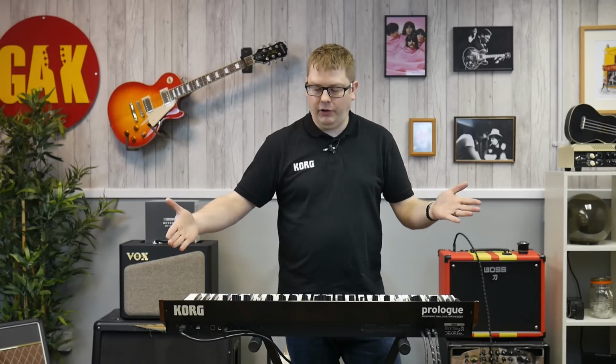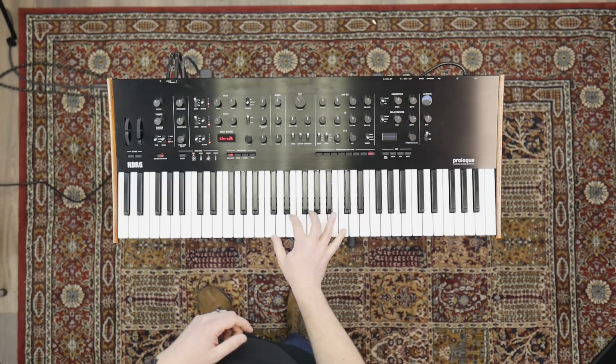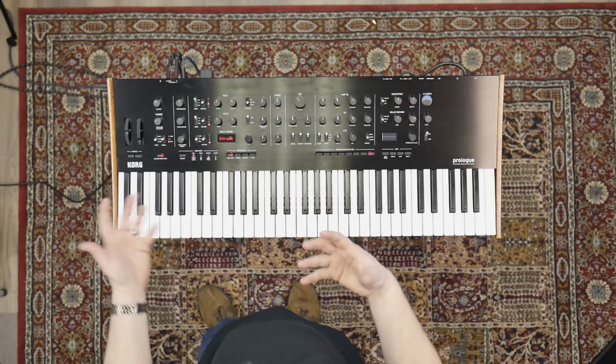Okay, so that is the Prologue. I'm just going to finish off with one last example of a split, just to show you that you can use the Arpeggiator on one part and not the other, or both, however you want to use it.